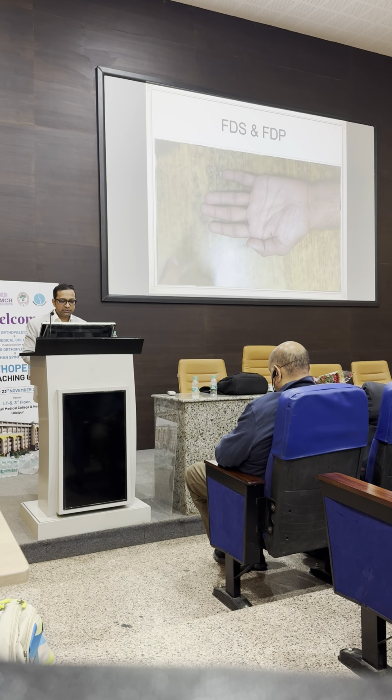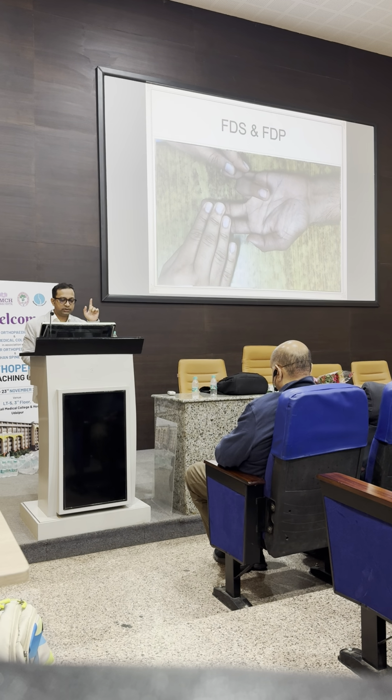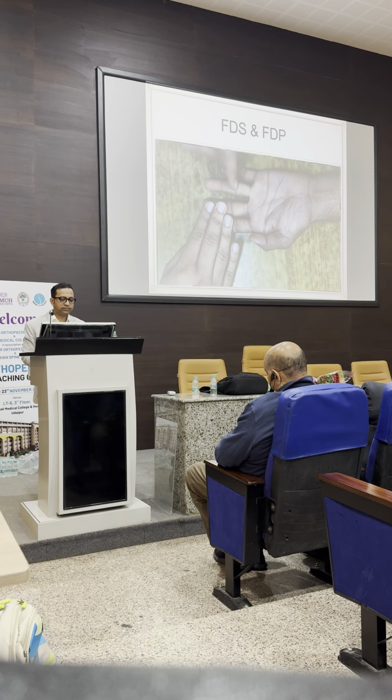Isolated FDS and FDP: middle finger, ring, and the little finger have one continuous sheath. There is isolated FDS and FDP for the index finger. So how do you test?